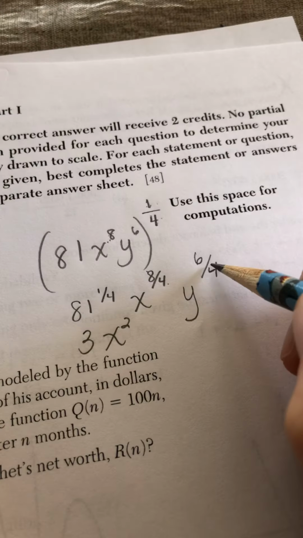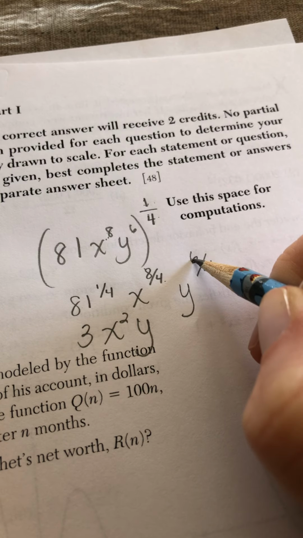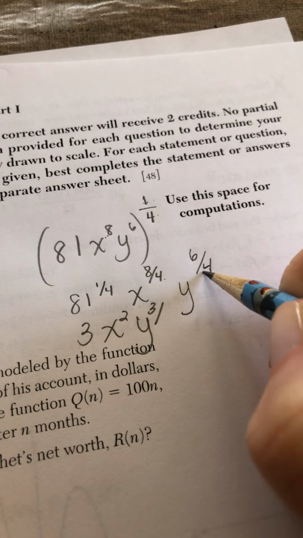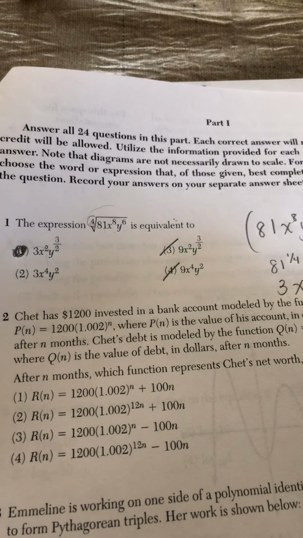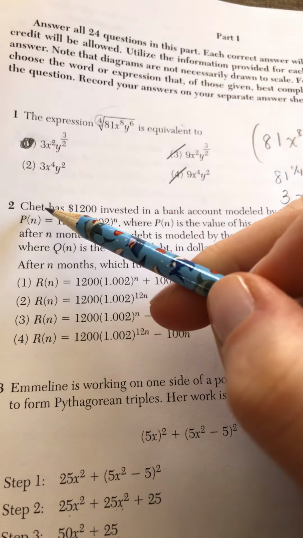And then this, you would just reduce. You can divide this and this by 2. So 6 divided by 2 is 3. 4 divided by 2 is 2. So that's why it stays 3 over 2. And that's number 1.